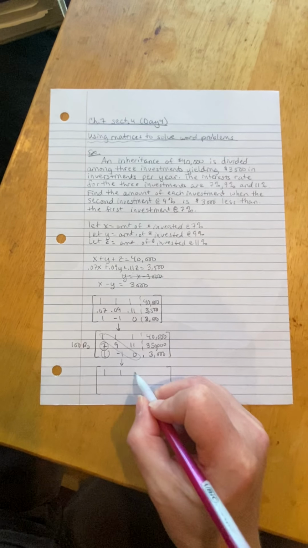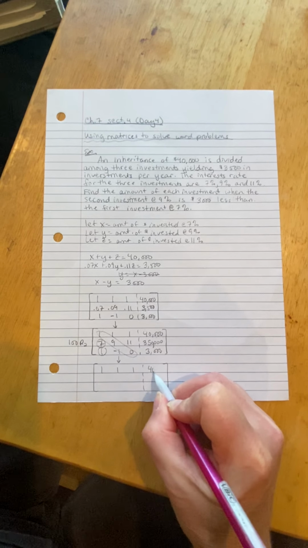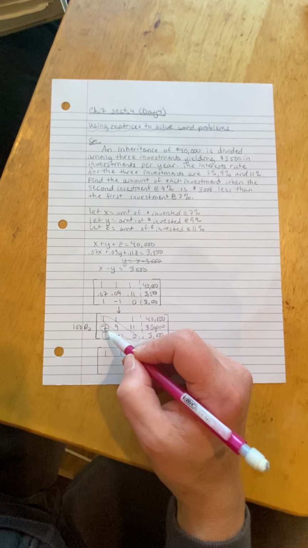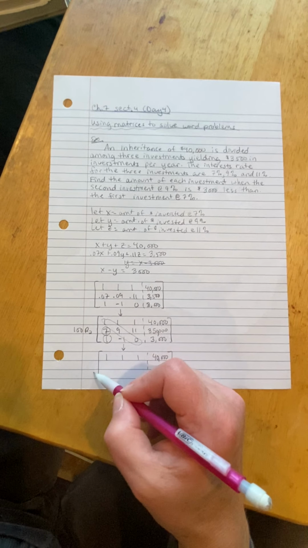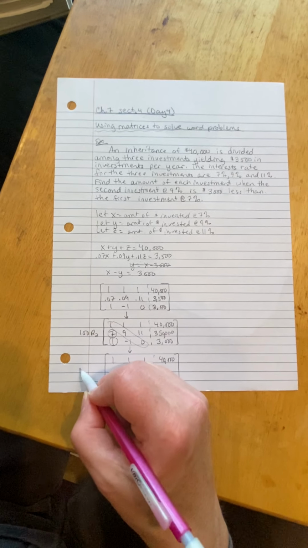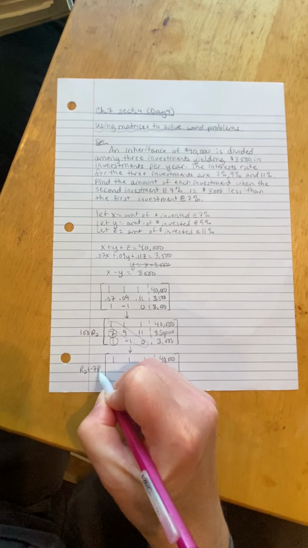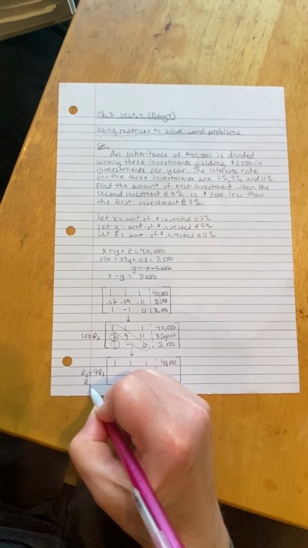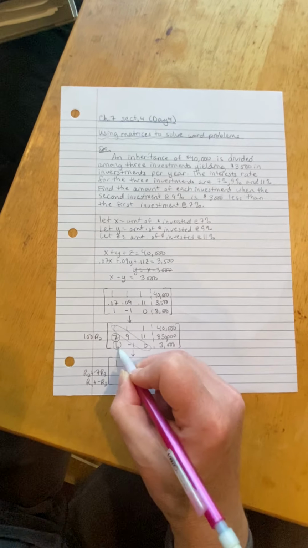And I'm just going to recopy the first row because I'm not going to change that at all. And just make sure that you use 2 different row operation statements to get these 2 spots to become a 0. So I'm going to start by saying row 2 plus -7 row 3 to get that to become a 0. And then I'm going to do row 1 plus row 3 to get that to become a 0.